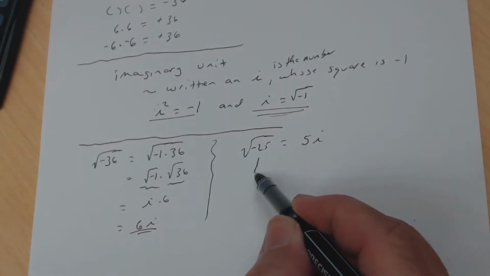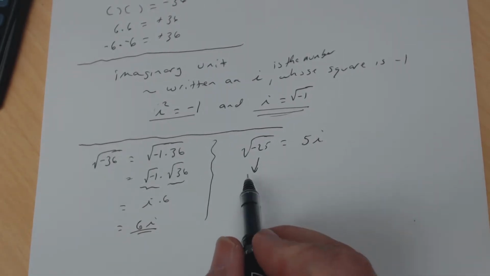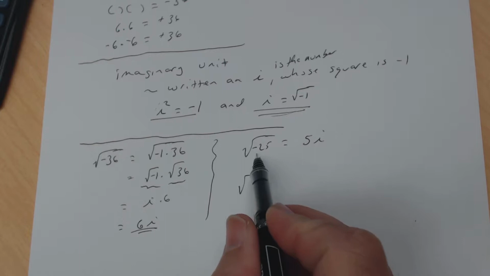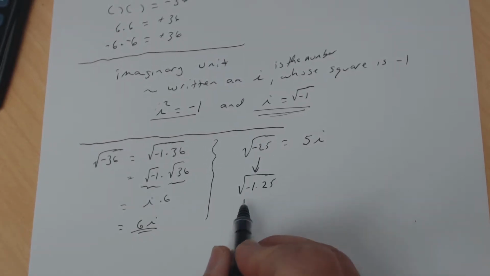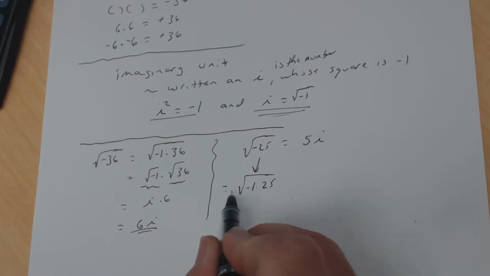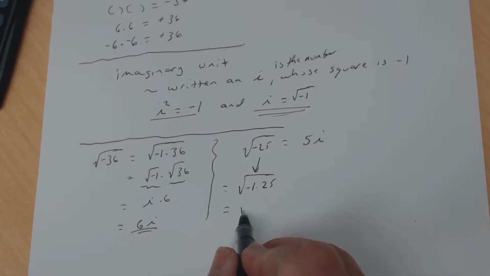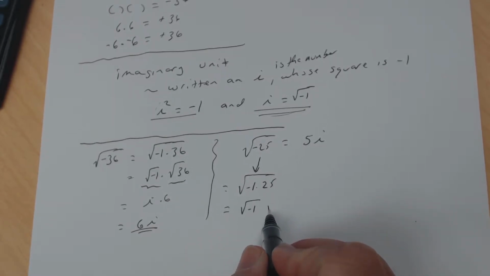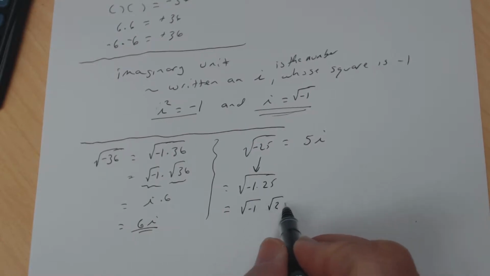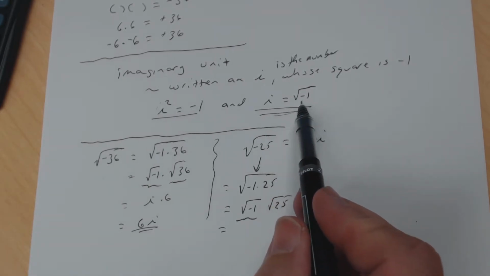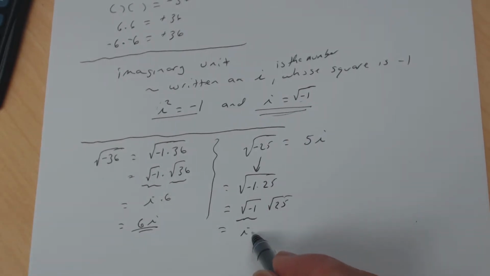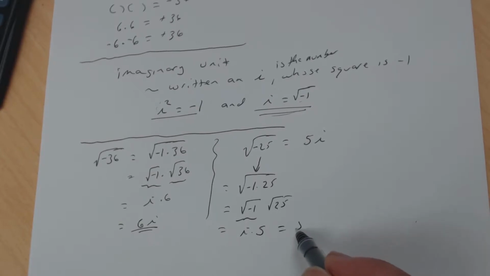Now for right now, this is what you do. You would say, all right, well I know that negative 25 is the same thing as saying negative 1 times 25, and I know that I can write this as a product of negative 1 and the square root of negative 1 and square root of 25. And the square root of negative 1 I know is the imaginary unit i, and square root of 25 is 5, so I get 5i.